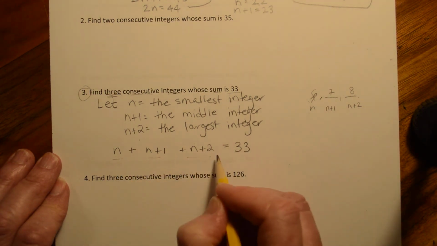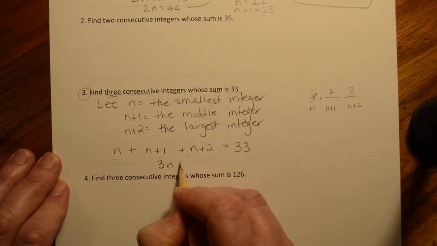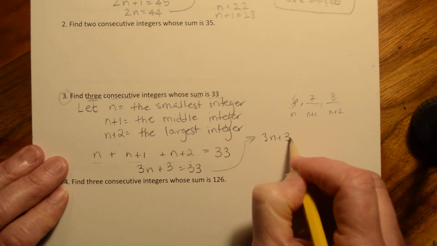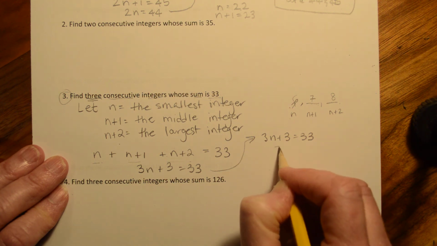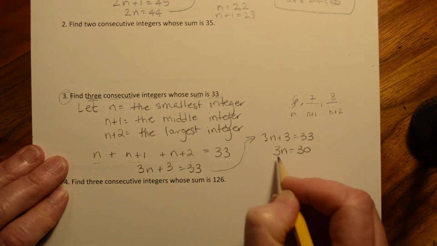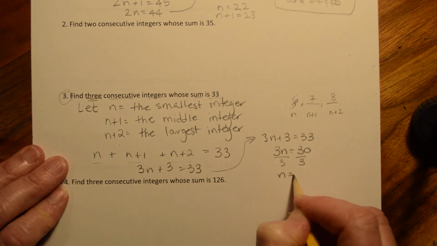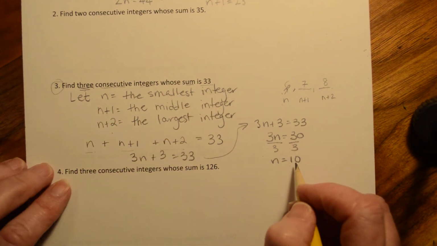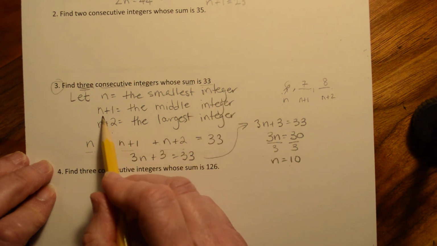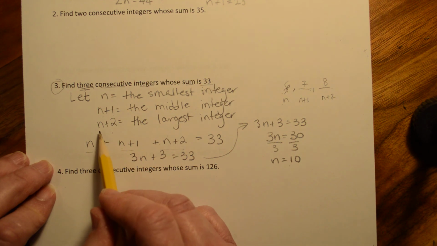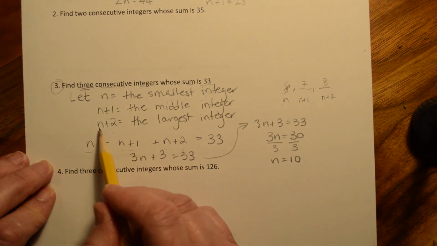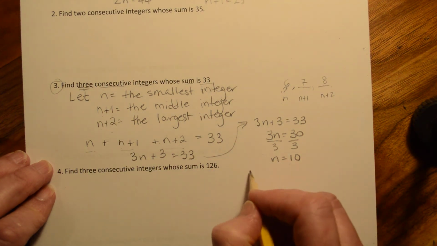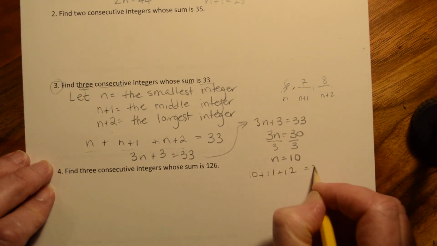When we combine like terms and add up all the n's, we get 3n plus 3 equals 33. I subtract 3 from both sides and get 3n equals 30. I divide both sides by 3, and I get n equals 10. So n, the smallest integer, is 10. The next one would be 1 more than that, 10 plus 1, or 11. And the next one is 2 more than the original, n plus 2, so 10 plus 2 is 12. So 10, 11, and 12. And if we try that out, 10 plus 11 plus 12, we do get 33.